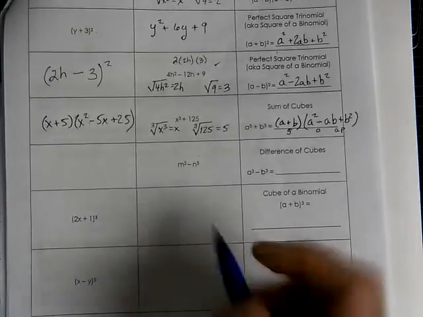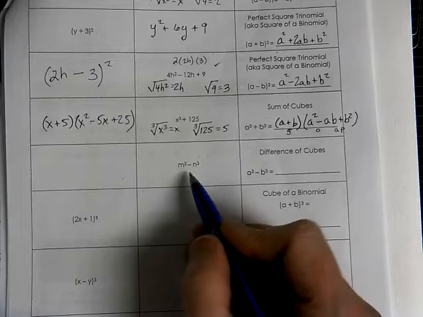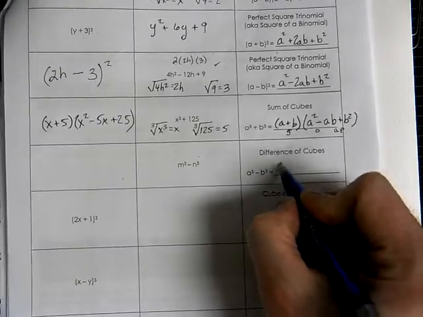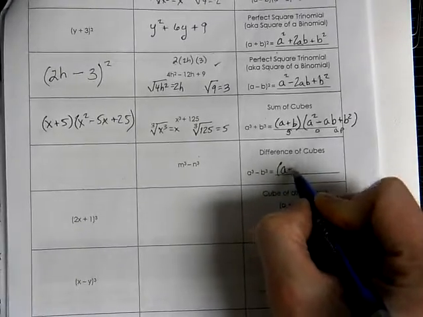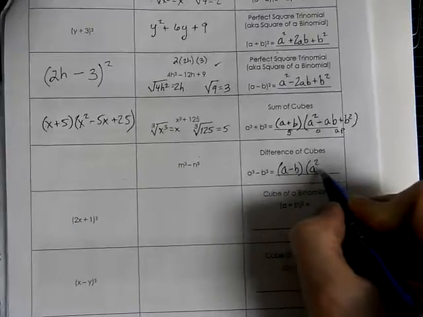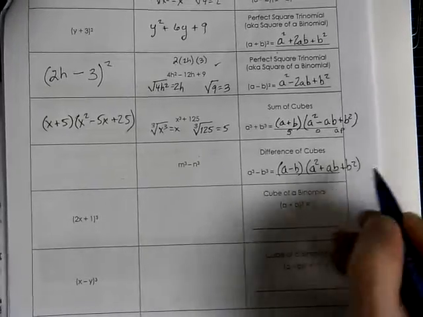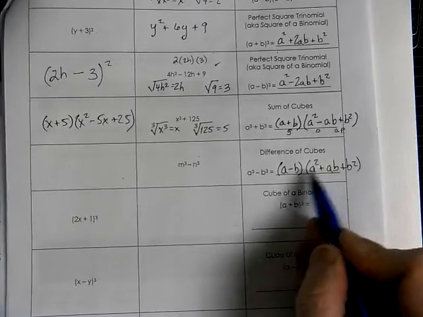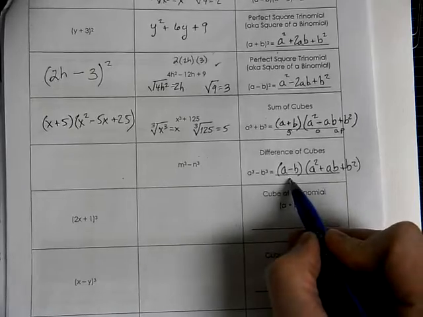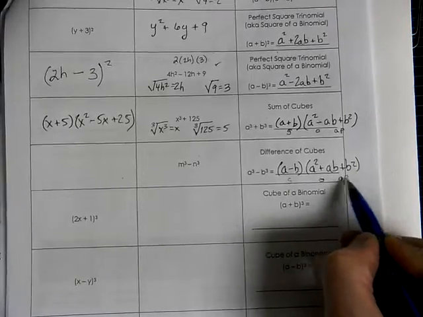Very similarly, this is the difference of two cubes. The difference of two cubes is still going to be a minus b with square the first term plus ab plus b squared. We have the opposite sign. Same, opposite, always positive.